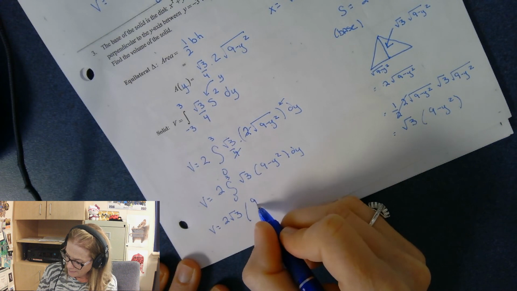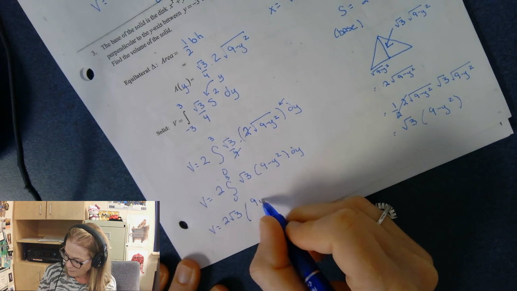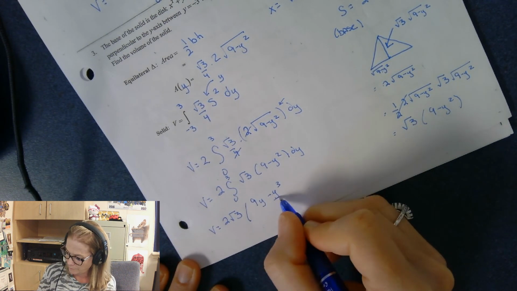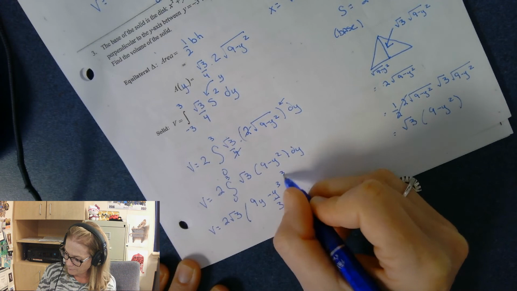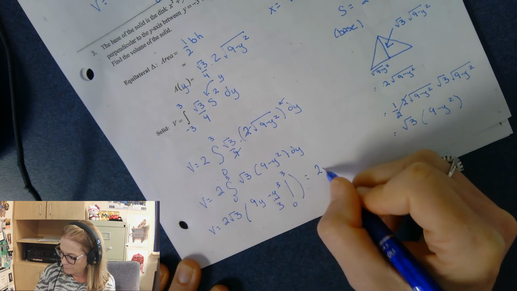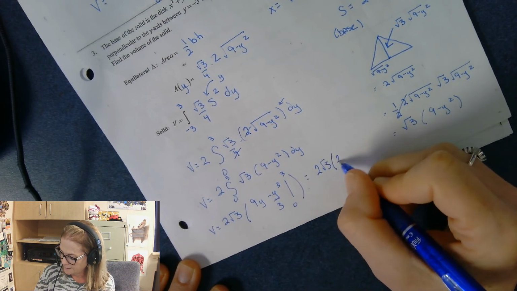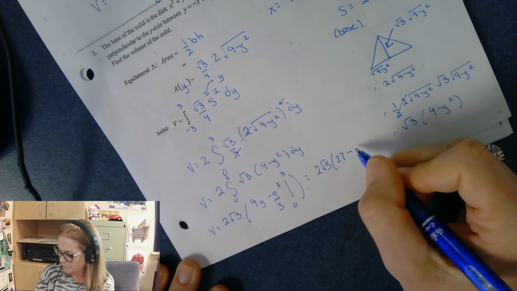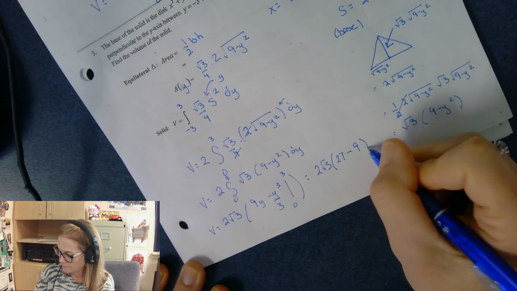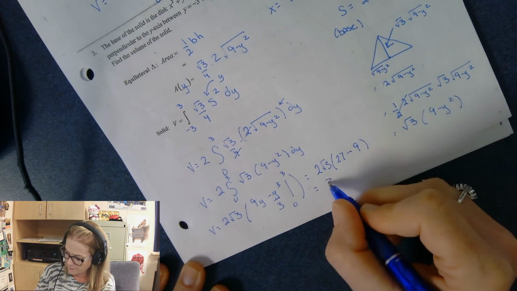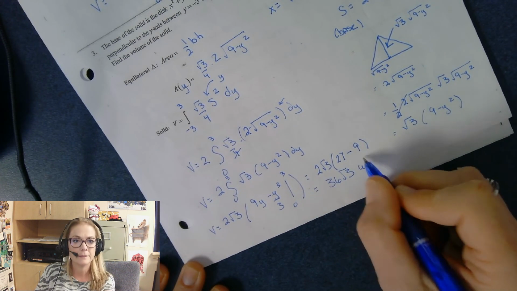So 9y minus y cubed over 3 from 0 to 3. 2 root 3 times 27 minus 27 over 3, which is 9. It's 18. So 36 root 3 units cubed.